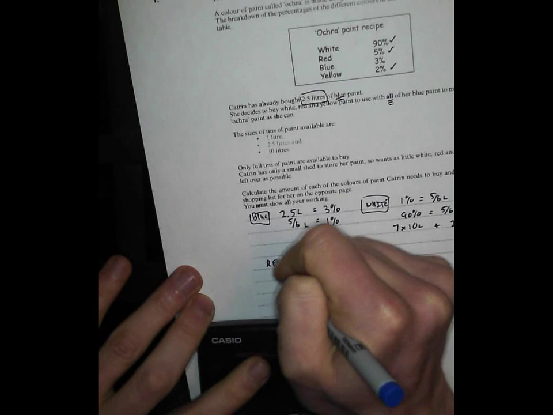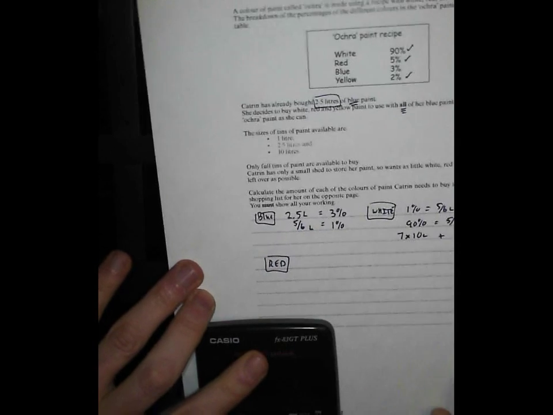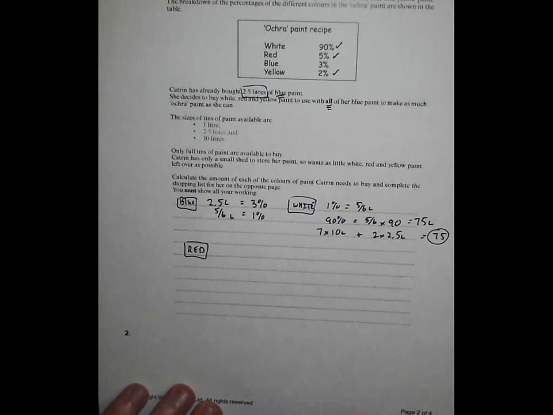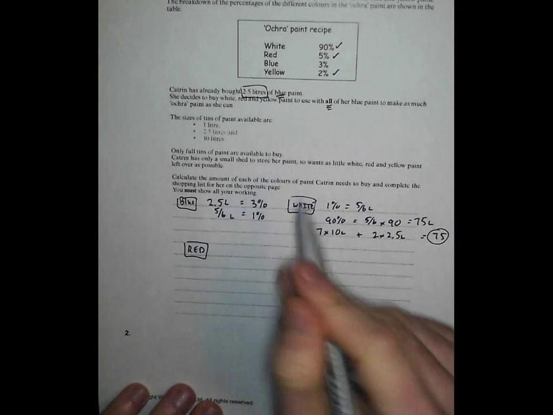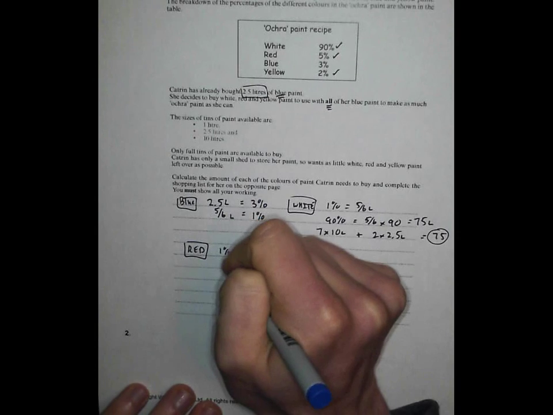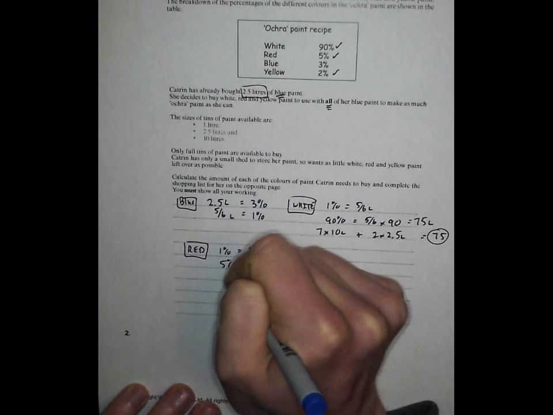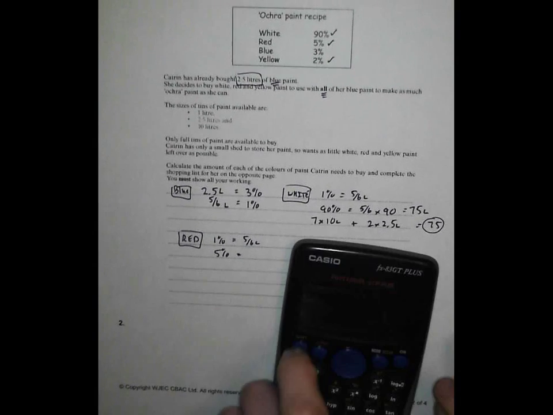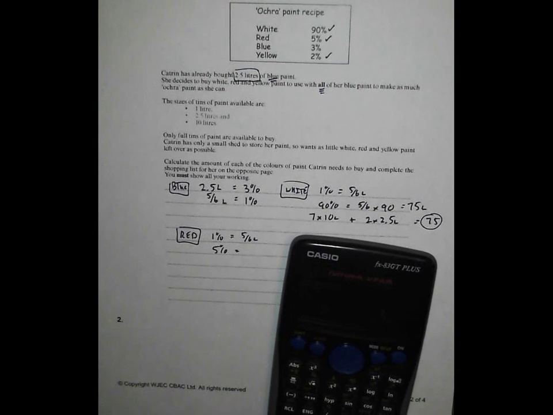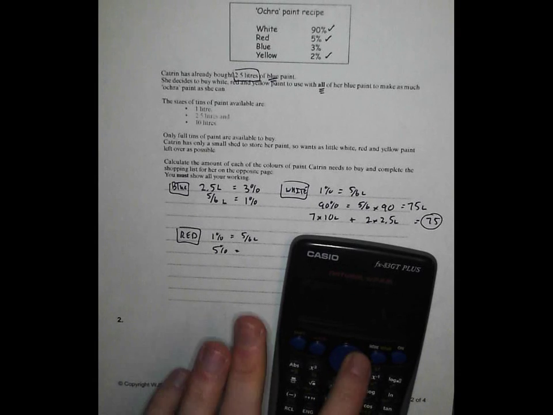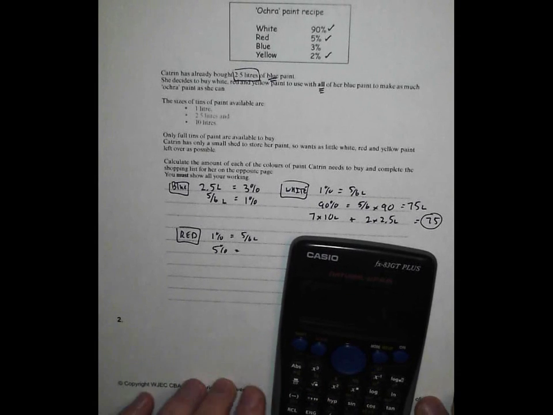What about red? Let's have a look here. So red paint. And notice how I'm trying to set this out neatly so the examiner knows exactly what I'm doing here. So red is worth 5%. So 1% was worth 5/6 litres. 5% must be worth 5 lots of that. So on my calculator, I'm going to do 5 multiplied by 5/6. What's that come to? Now that's come to 25 over 6.